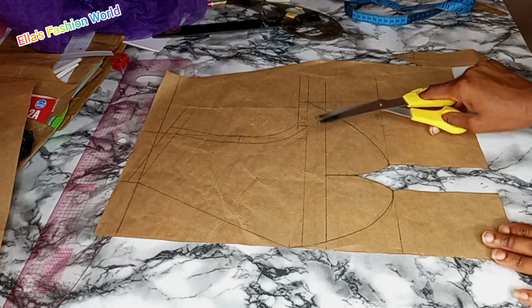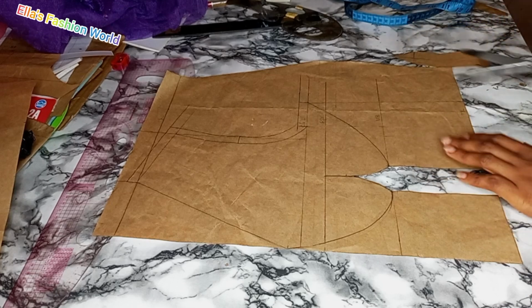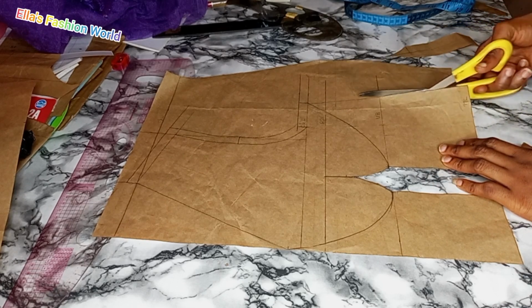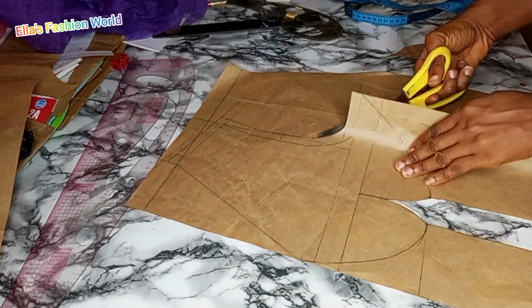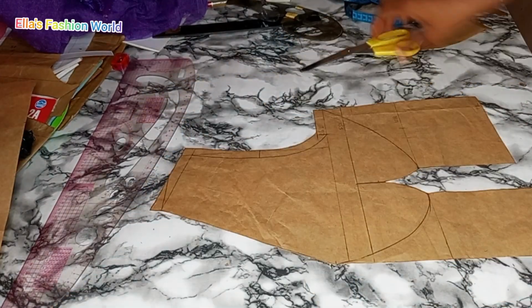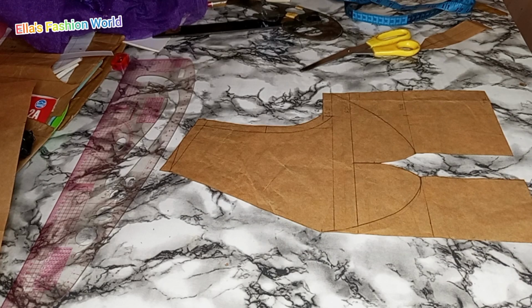Okay, hope you get what I'm doing here. So we'll cut out this part this way. So hope you see what we have here. There it is.